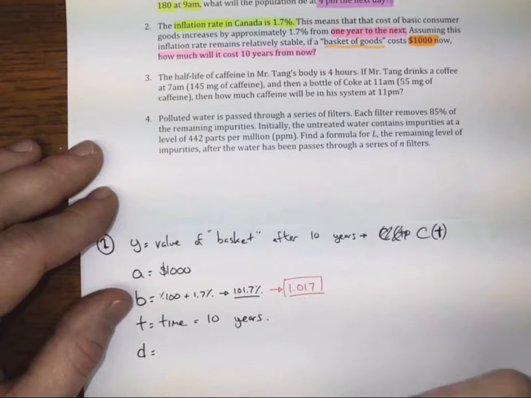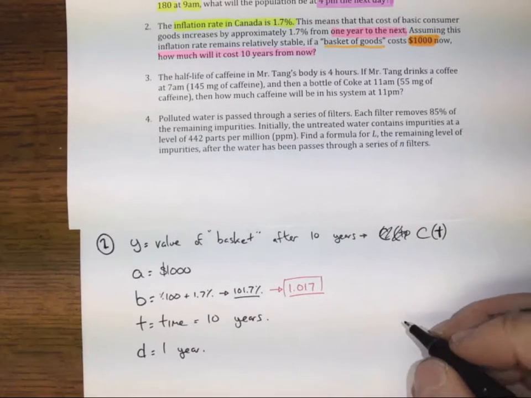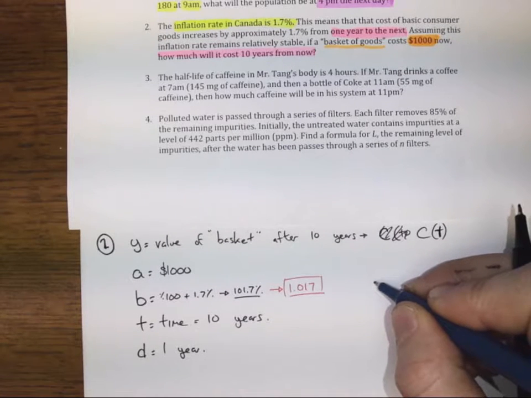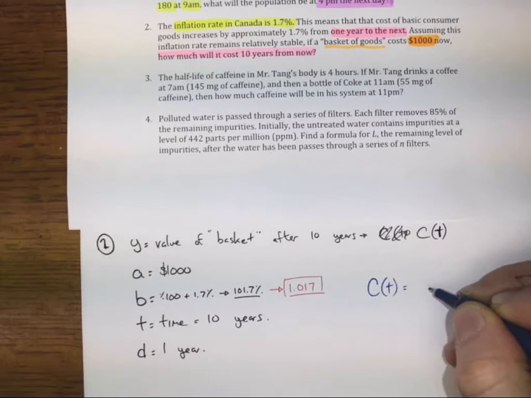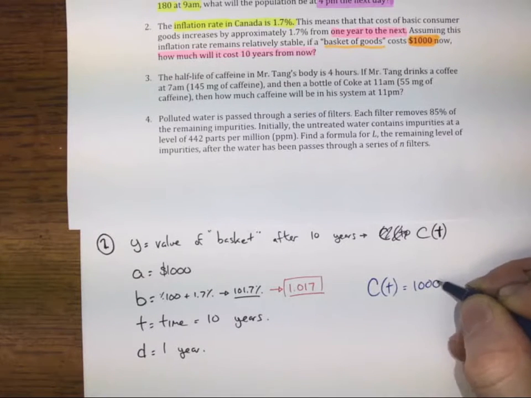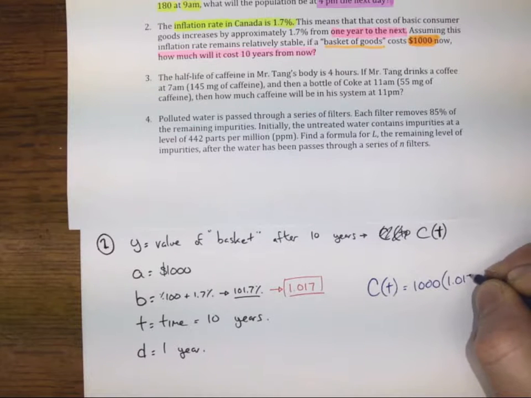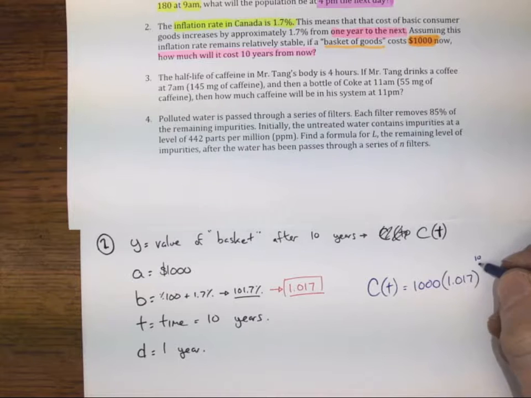And it'll look like this. C is a function of the time. It's equal to 1,000 times our growth rate, 1.017, to the power of t over 1. Oh, actually, it should have been t over 1.